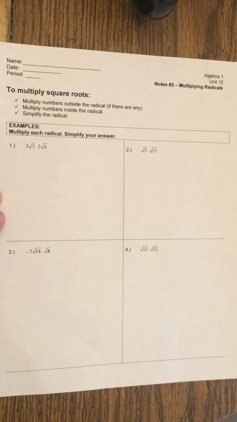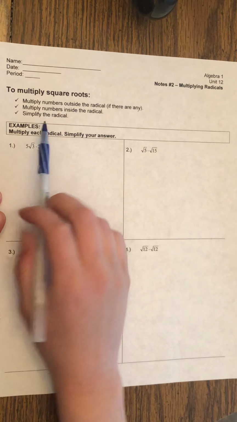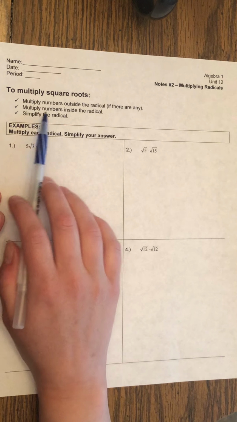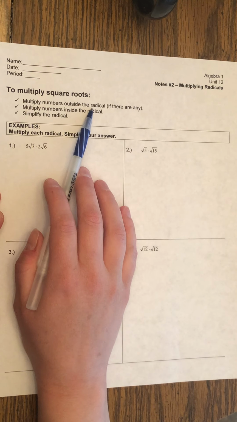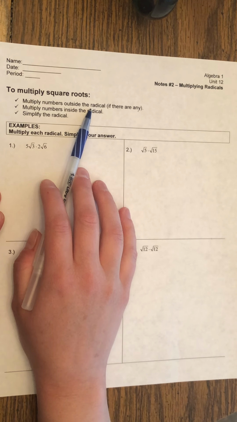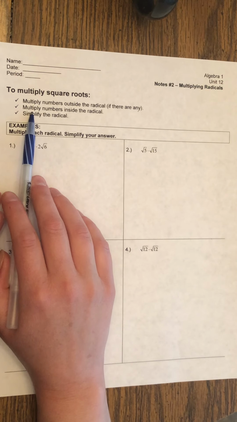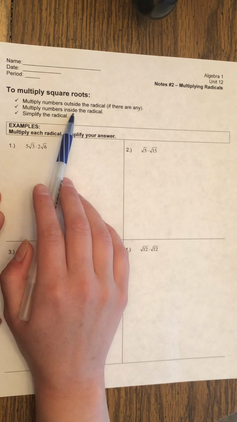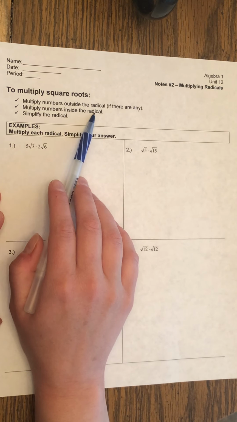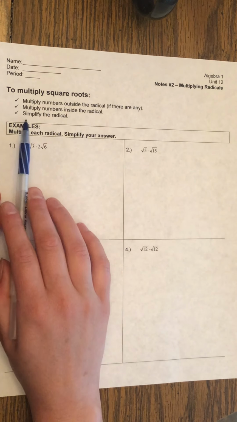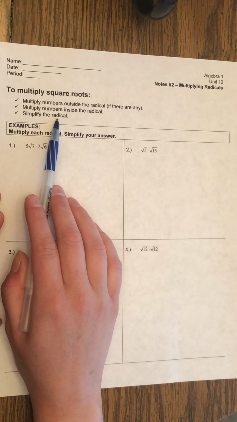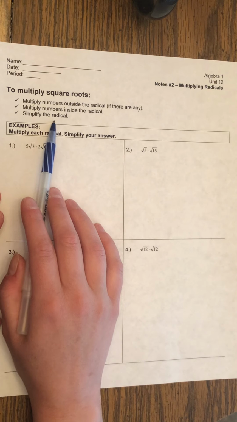So to multiply square roots, what we're going to do first is multiply any numbers that we have outside of the two radicals. Next, we're going to multiply the two numbers that are both inside the radicals. And then we're going to follow the steps from the last lesson and we're going to simplify the radical.